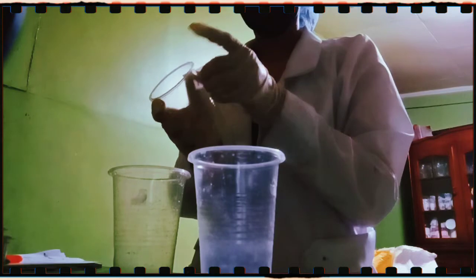First is divide each sample into 2 and label it A1, A2, B1, B2, and C1 and C2. So now I will be labeling.